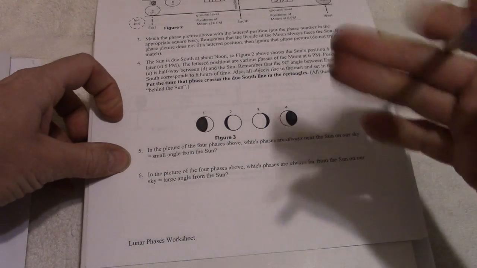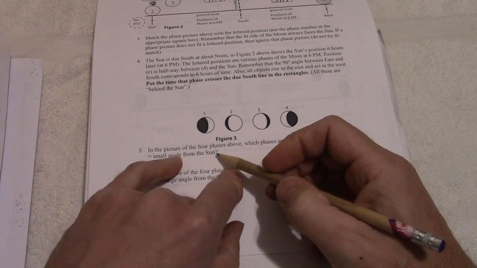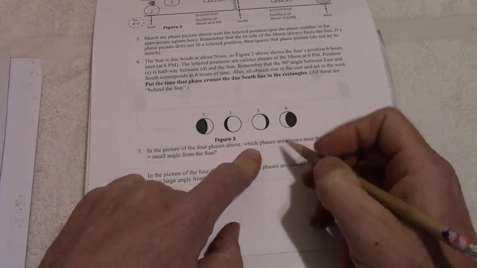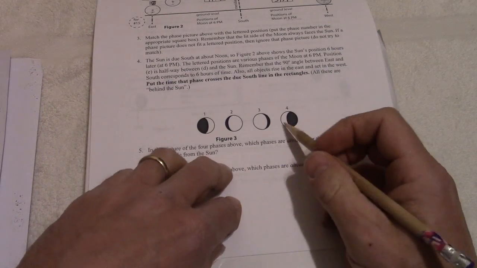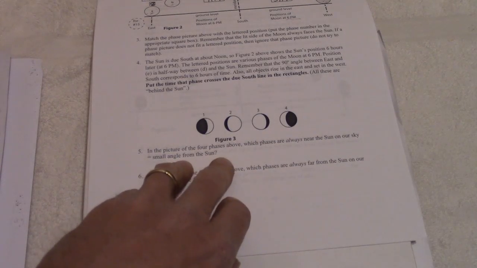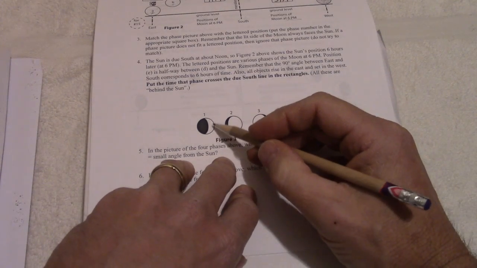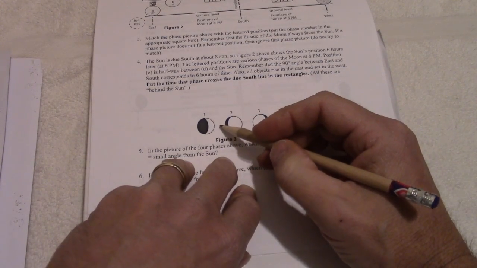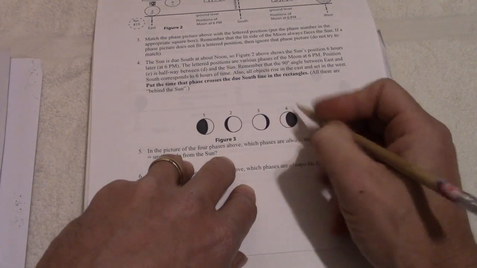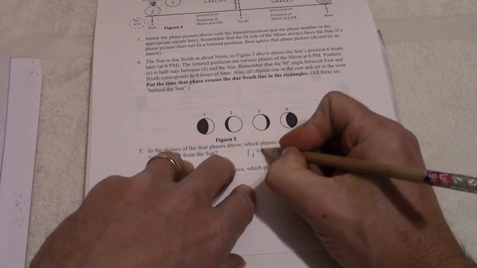For questions 5 and 6 then, in the picture of the 4 phases above, which phases are always near the sun on our sky? That is a small angle from the sun. Well, those that are a small angle from the sun are going to appear to be a crescent phase, which leads us to pictures 1 and 4.